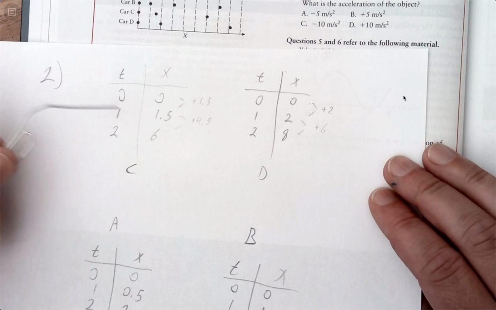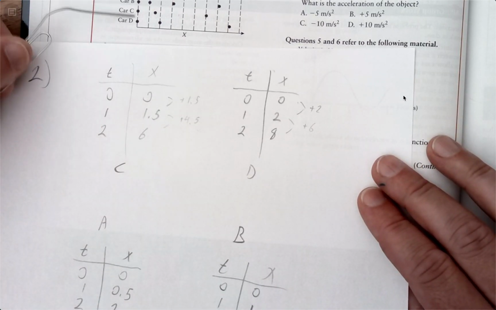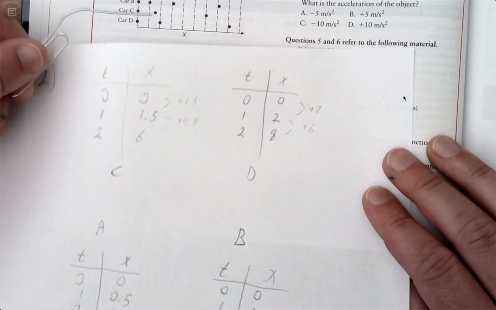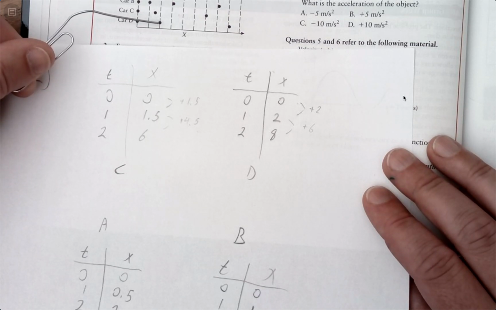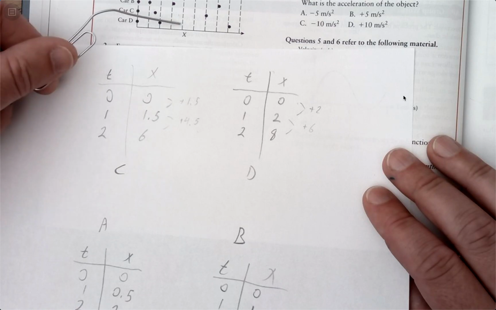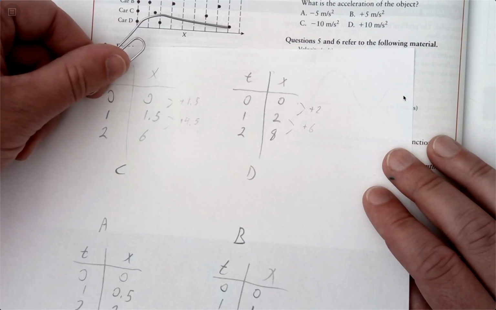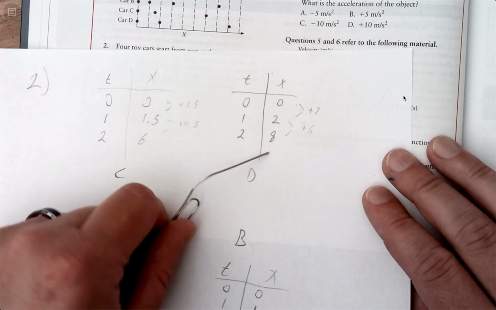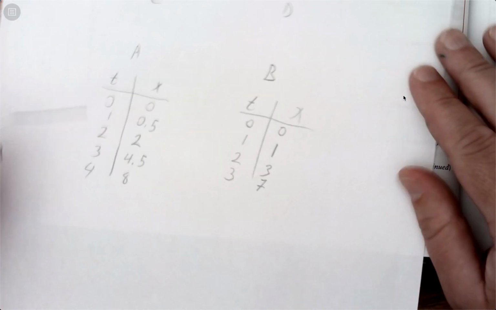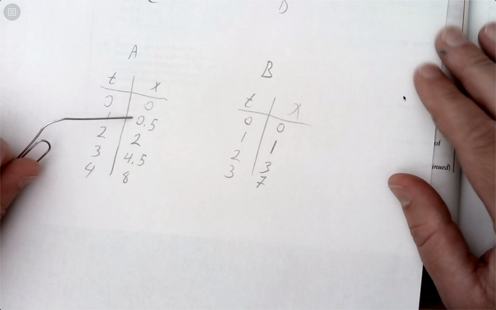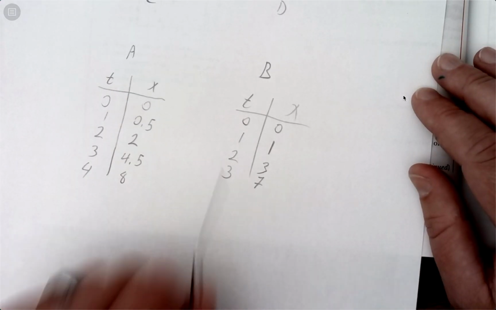Then I did the same thing for D: 0, 0. At time equal to 1, I would say it's 2 out. And then at time equal to 2, it's 1, 2, 3, 4, 5, 6, 7, 8, so that's 8 out. That's how I got that for D. And I did the same thing for A, where I have the time and the position, and the same thing for B, time and position.